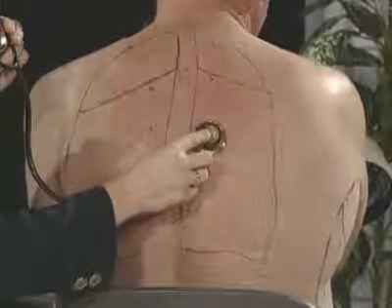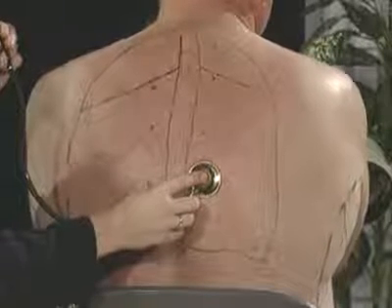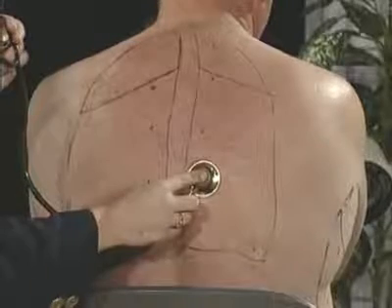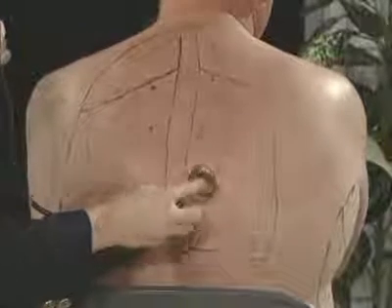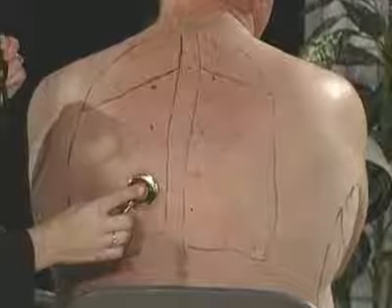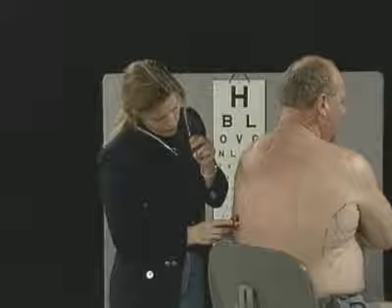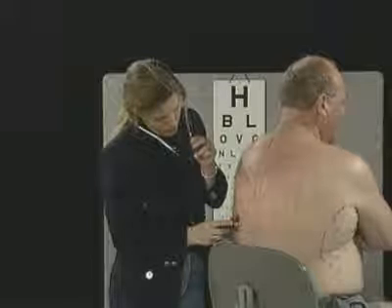Stridor is another sound you may hear due to partial obstruction of the upper airways, and this may be due to a foreign body. The final sound is a pleural friction rub. It's caused by the rough surfaces of pleura against each other, similar to creaking old leather, and usually present on inspiration and expiration. The rub is usually a lower pitch and of longer duration than crackles.